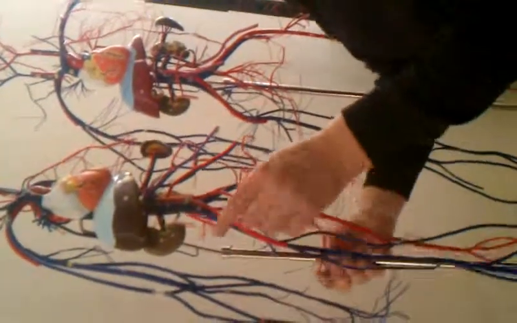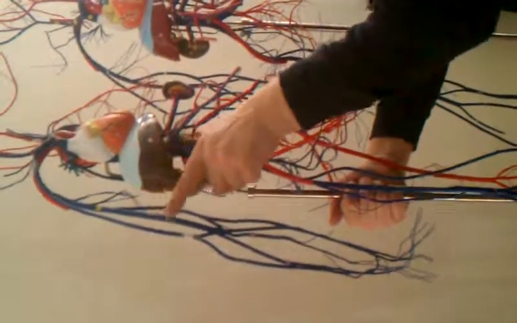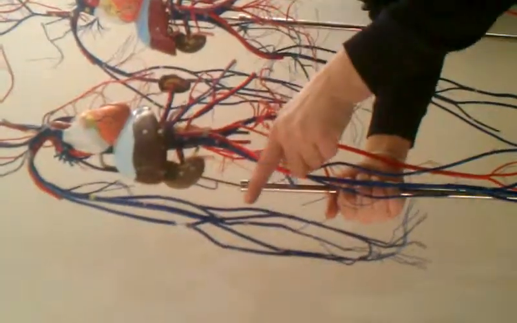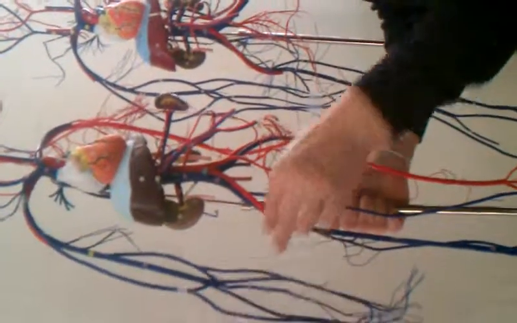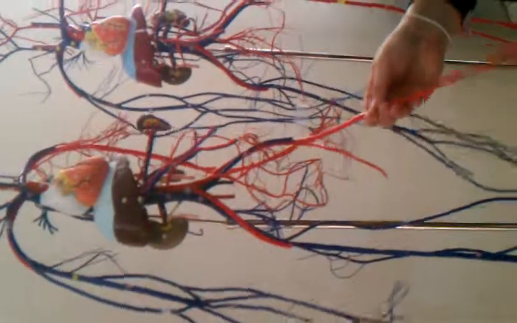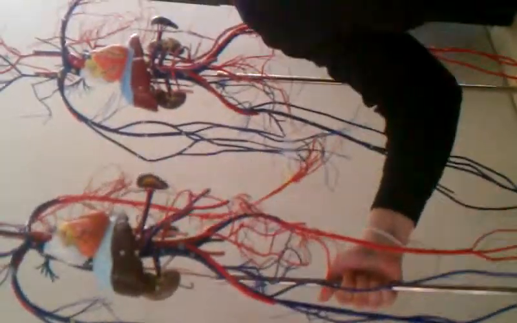Okay, so here we have basilic vein. This is our cephalic vein, and our median cubital vein essentially joins the two. Okay. All right. I think that's pretty much it for our vascular.